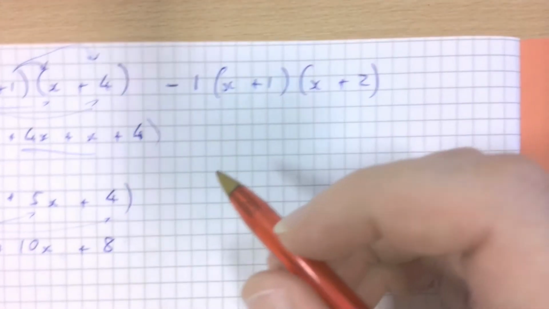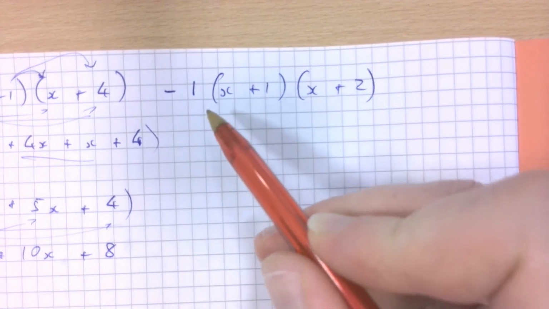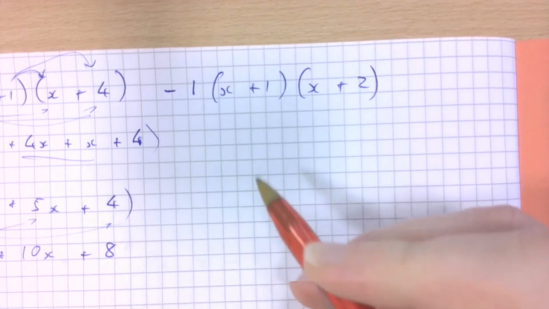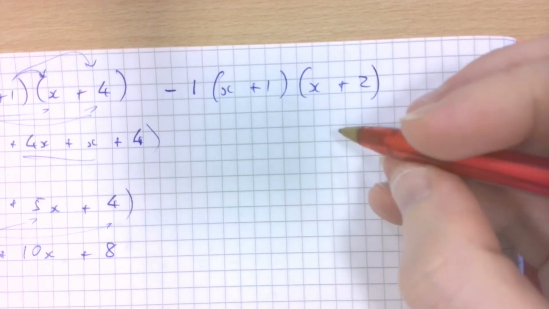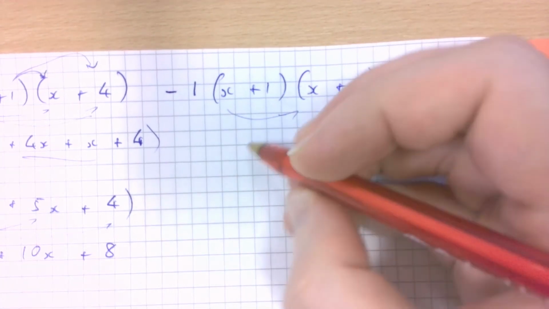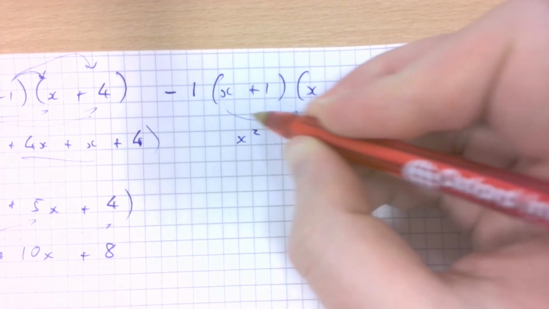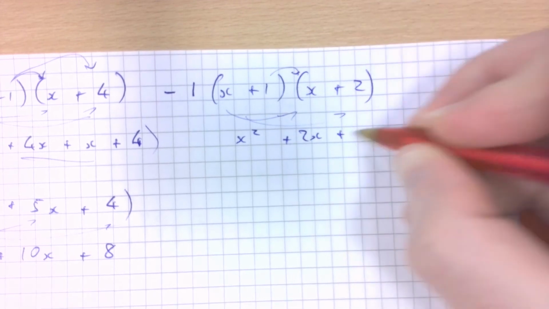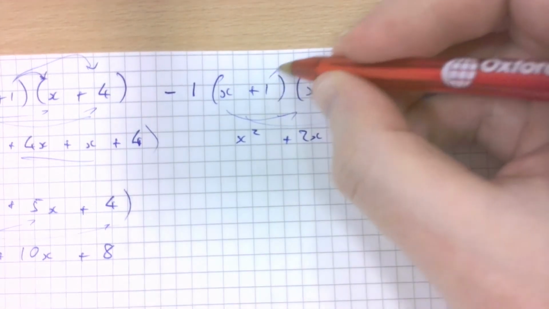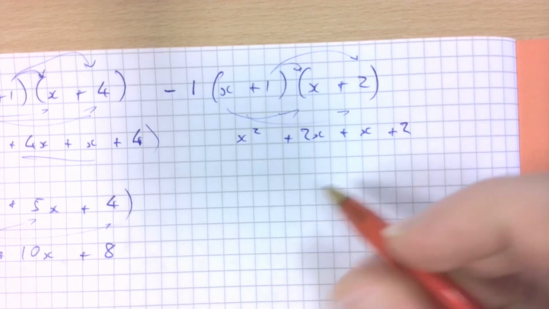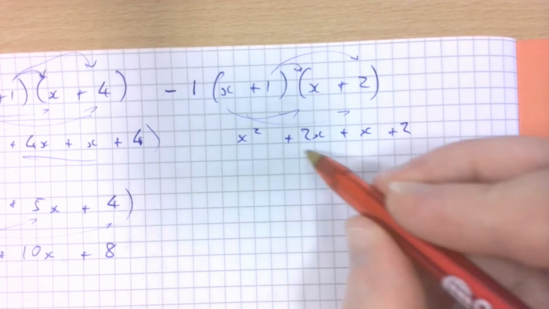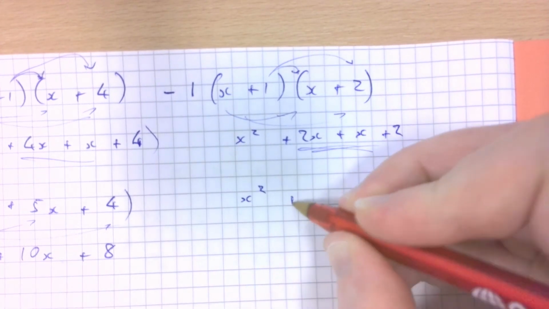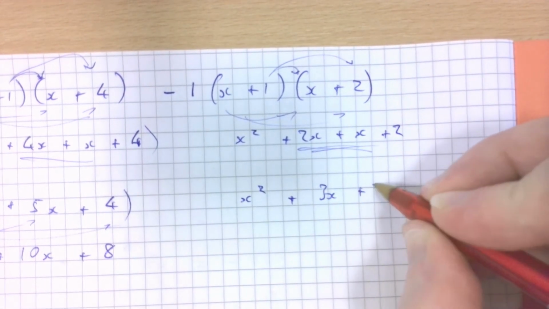Okay, similar thing happening over here. It's a -1 multiplied by the expansion of x plus 1 and x plus 2. Again, FOIL. X times x, x squared, x times 2, 2x, 1 times x, well that's just x, and then 1 times 2, that's 2. And similarly to before, the x terms can be grouped together to make x squared plus 3x plus 2.